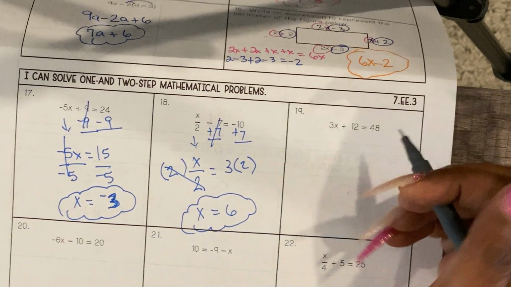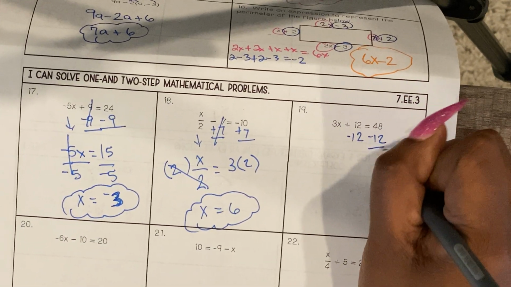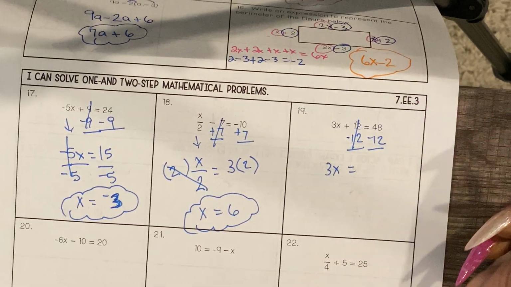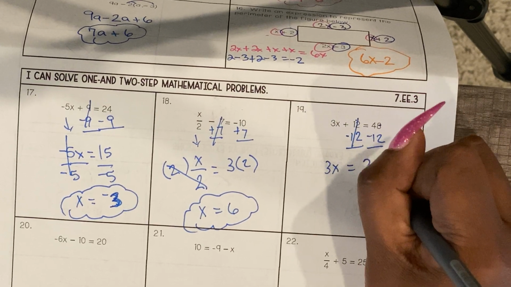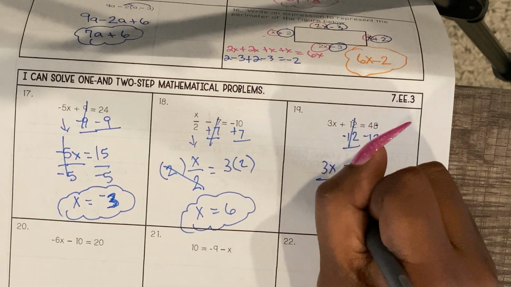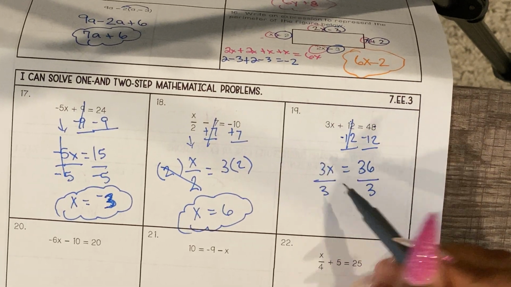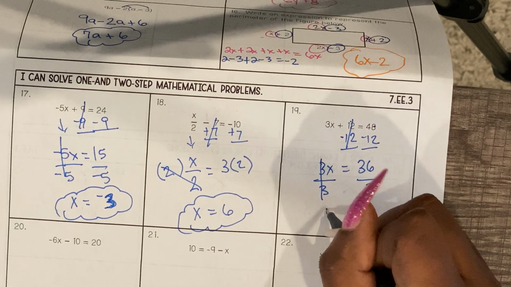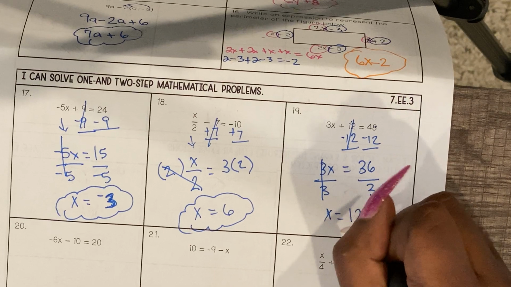Last one for this row. Subtract 12 from both sides because that is the inverse. That zeroes out. Bring down what I did not use. 48, take away 12 is 36. Lastly, divide both sides by 3 because remember, your goal is to isolate your variable. Get that variable all by itself. 36 divided by 3 is 12.